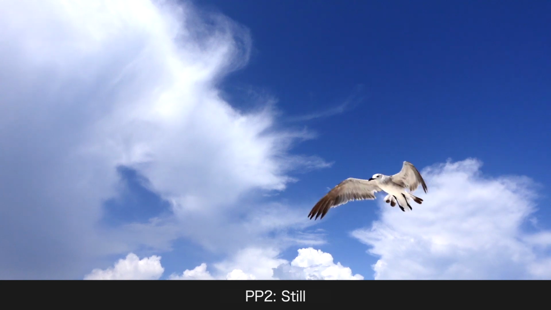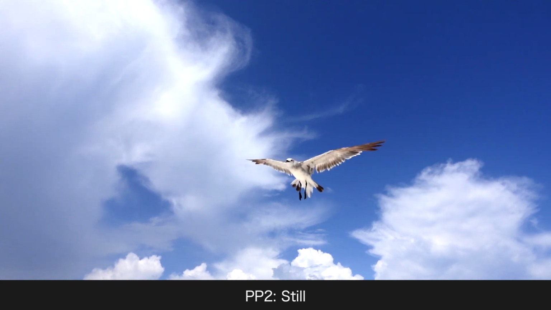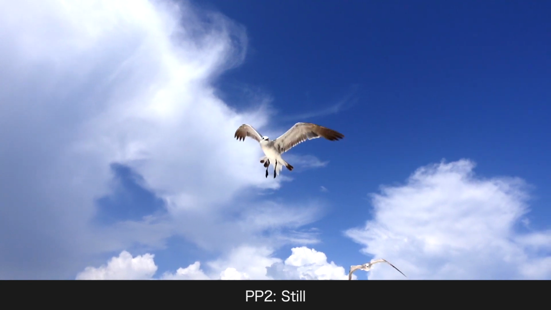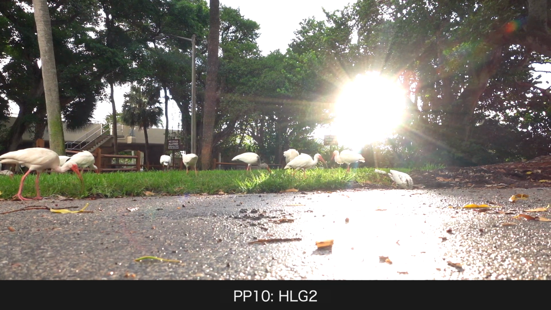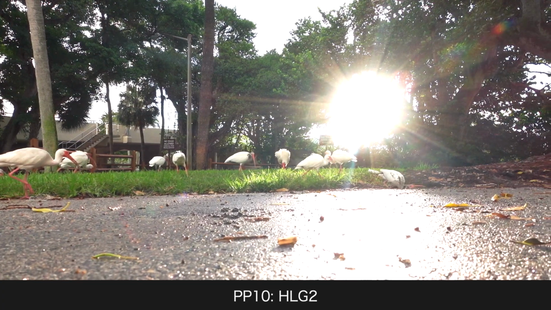I don't claim to be an expert in picture profiles, but I did figure out the best method for exposing each profile through trial and error. These are just my opinions, but I do highly encourage you to go out and test these settings out so you can figure out which picture profile you like the best.